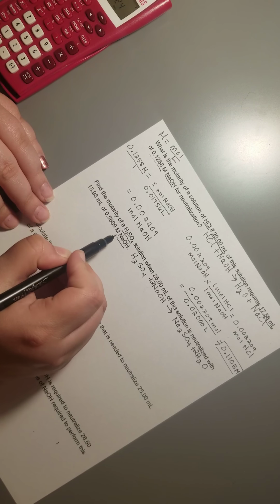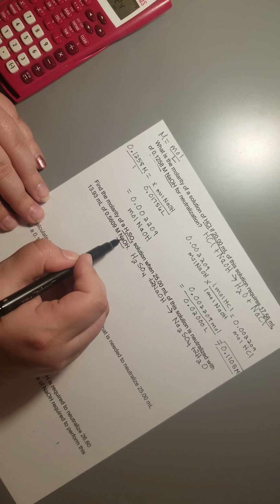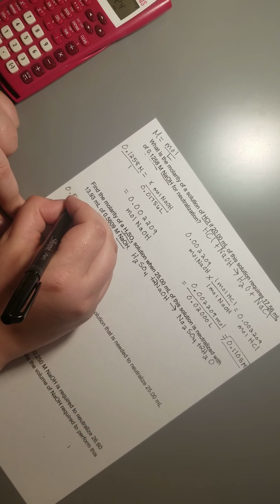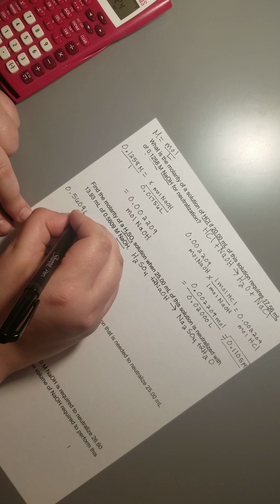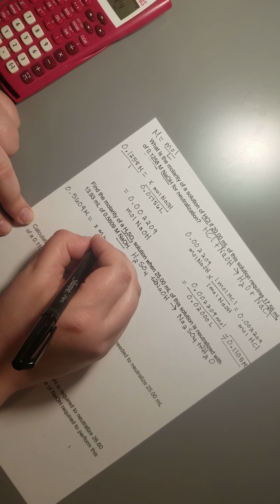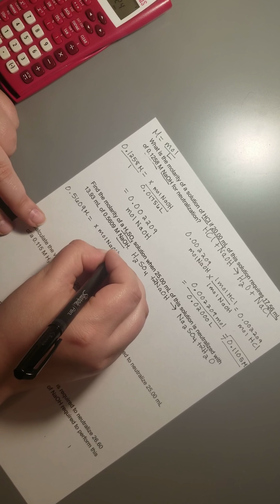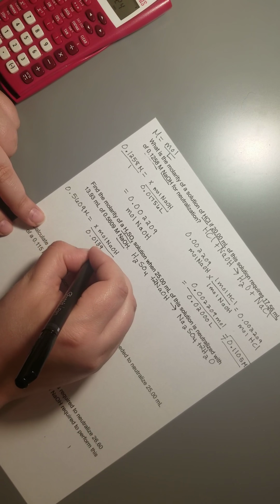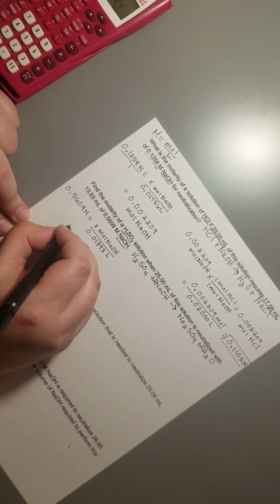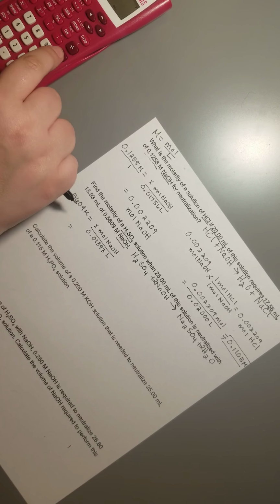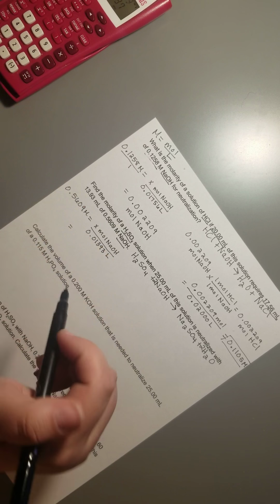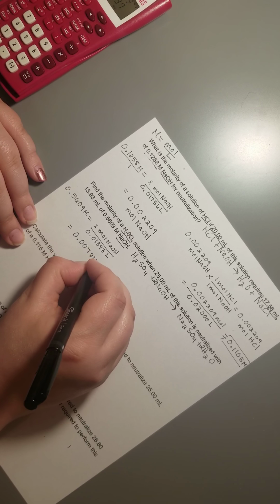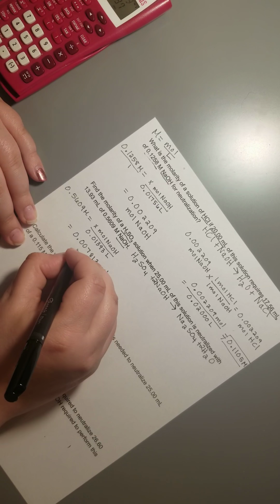So I'm going to do the exact same thing I did in problem number 1. So I have the volume and the molarity of NaOH. So I'm going to solve for moles of NaOH. So I have 0.5609 equals X moles NaOH over the liters, 0.01393. So this is going to get me 0.007813 moles of NaOH.